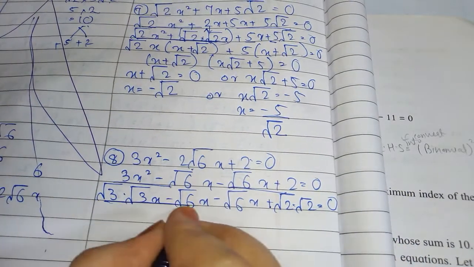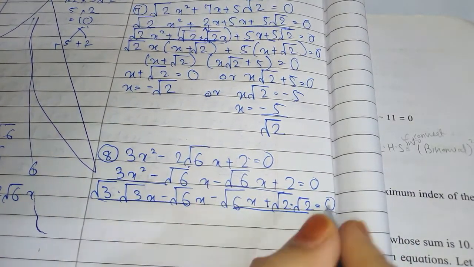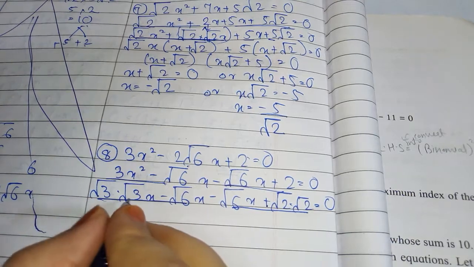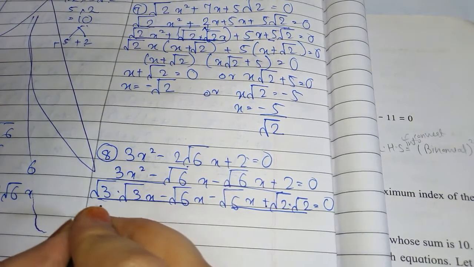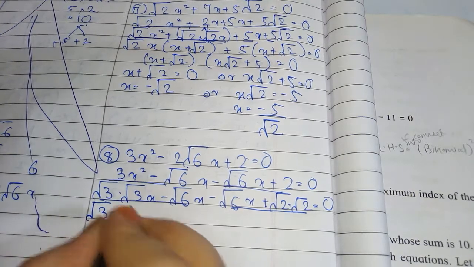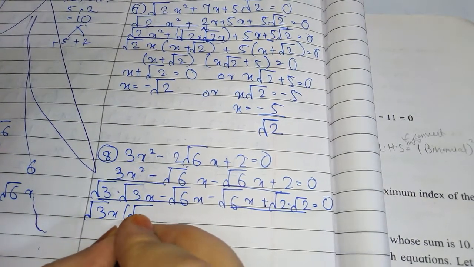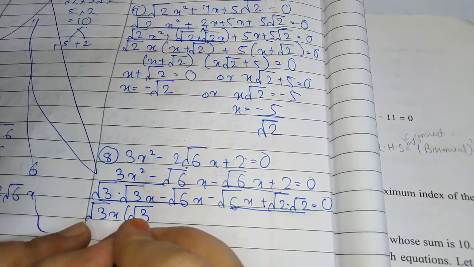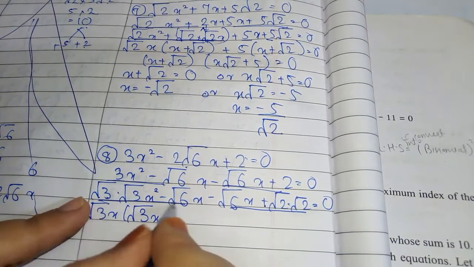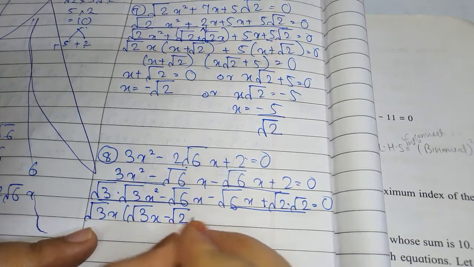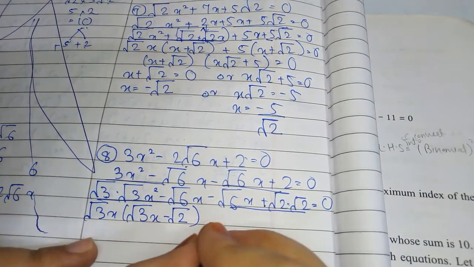Now from these two terms we will take common, and from these two terms we will take common. So from these two terms, what will we take common? We will take a common bracket, that is √3x. In the bracket we have √3x minus, now here 3 times 2 is 6, so in the bracket we write √2.